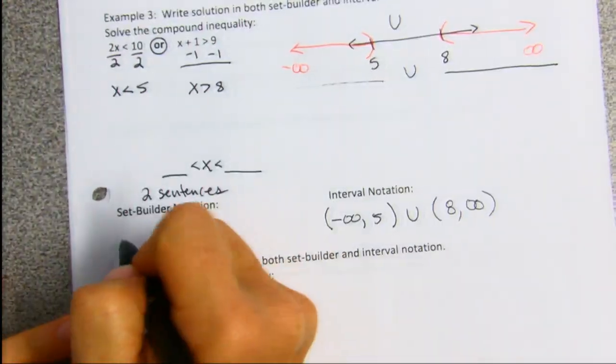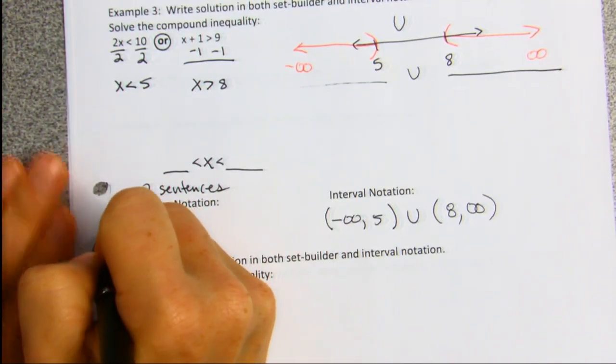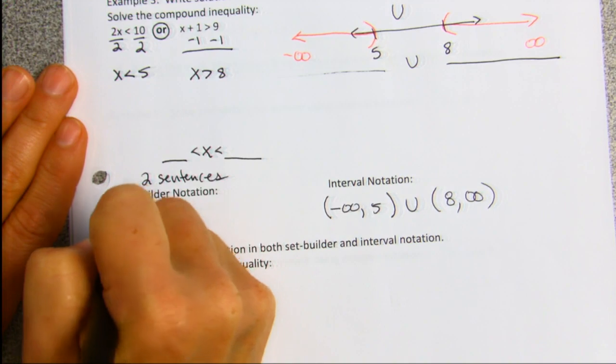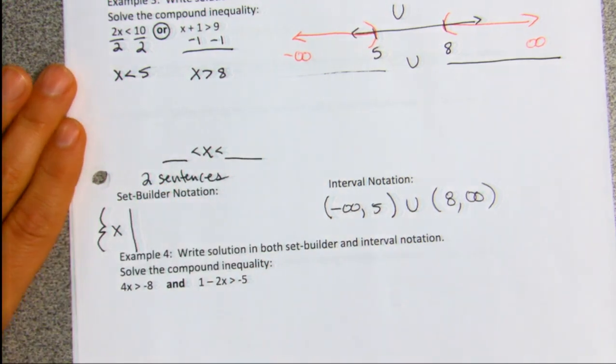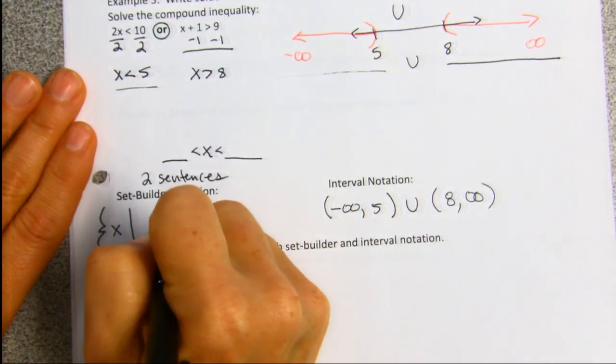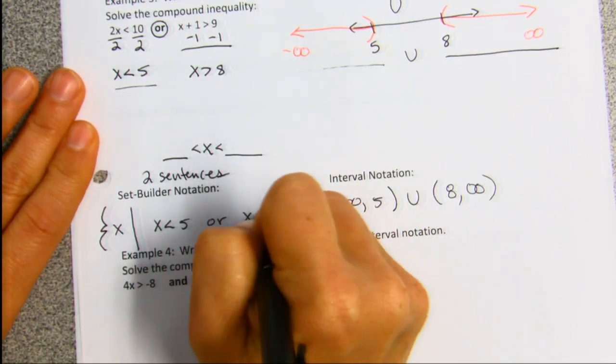When you do set builder notation, these will be, by the way, multiple choice. You just have to pick the right one. There's a couple ways to write it, but I think it looks like this. You have your squiggly and your x and your line, and we'll have x is less than 5 or x is greater than 8.